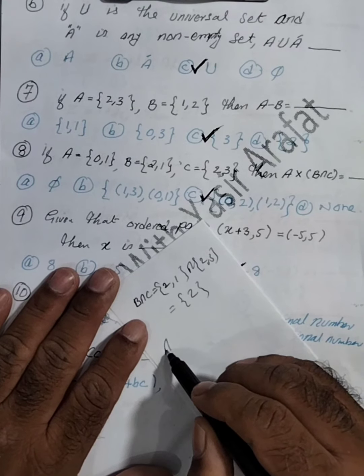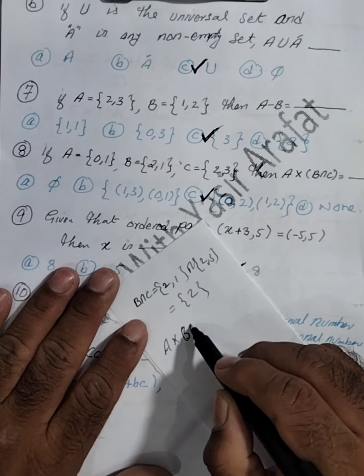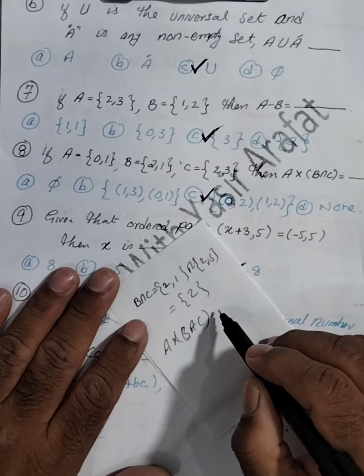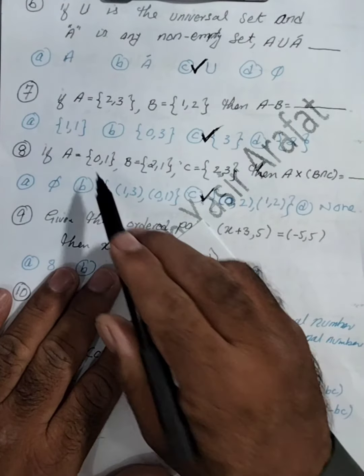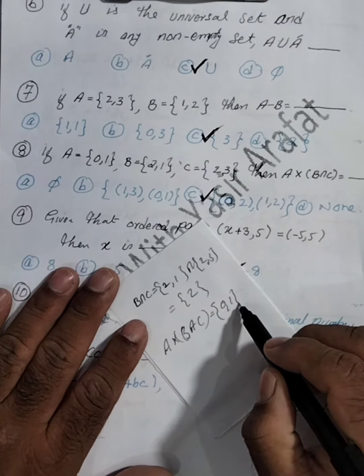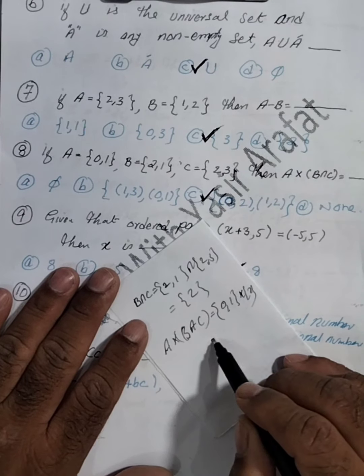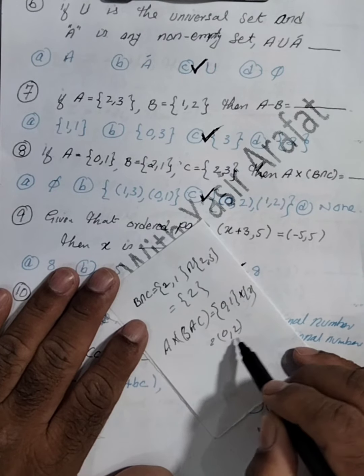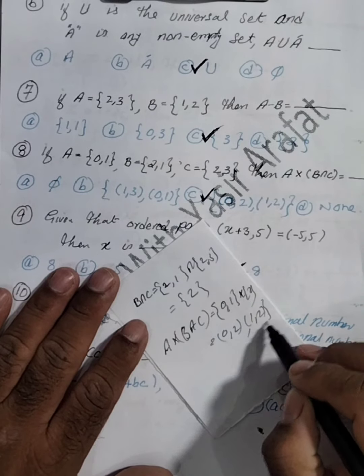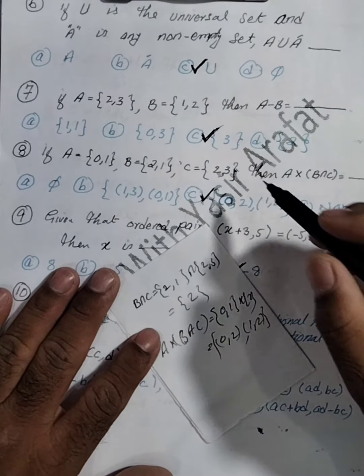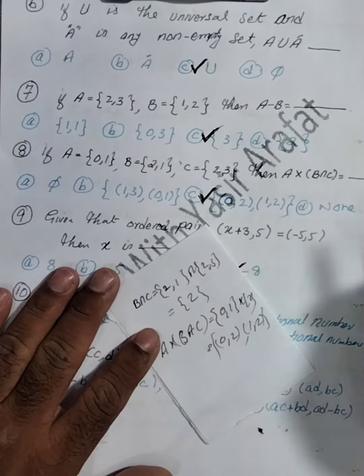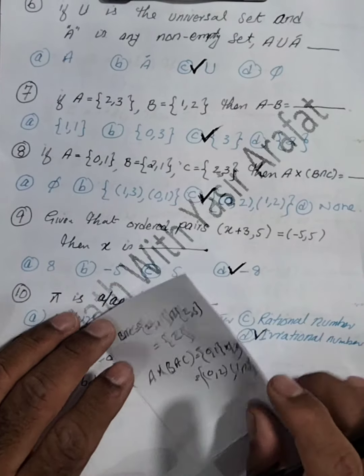And we have to find out A cross (B intersection C). So what is A here? The elements of A are 0, 1, and the cross with 2. So this is (0, 2) and (1, 2). This is the answer. So the C option is correct for the 8th MCQ.